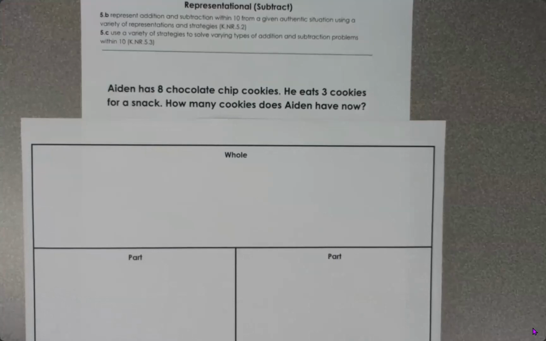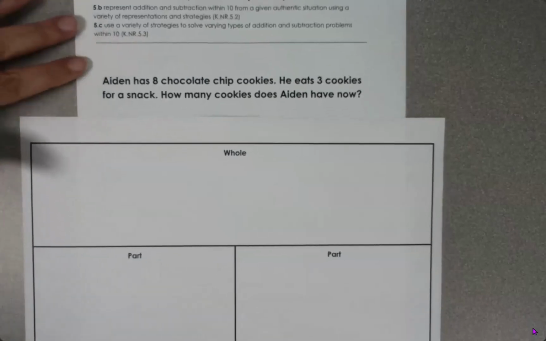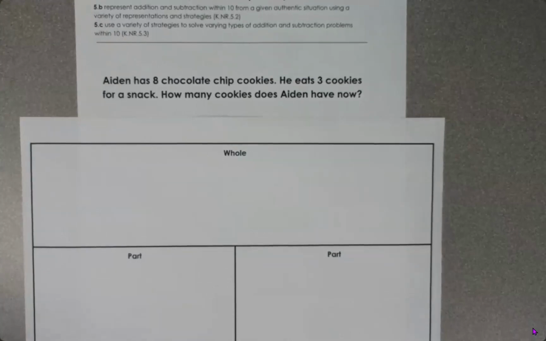This is really important for students to understand: when I have 2 parts and I'm joining them together to find the whole, I'm adding. Or when I have the whole and one part and I'm missing a part, then I'm going to separate a part from the whole to find the other part, and that means that I'm subtracting. Using the part whole organizer is not a strategy for solving, it's just a way to set up my equation.